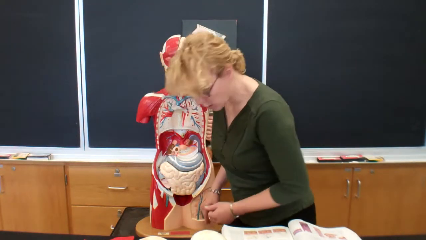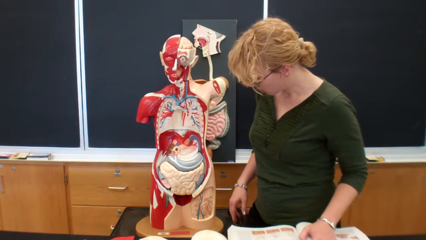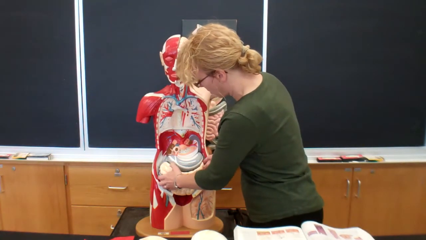And the large intestine, I kind of took it off and then I put it back on.